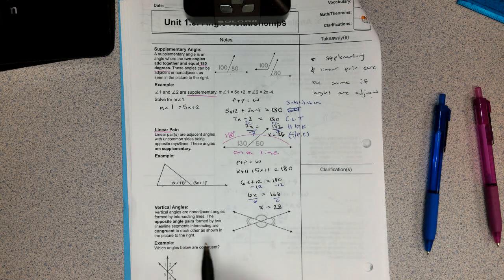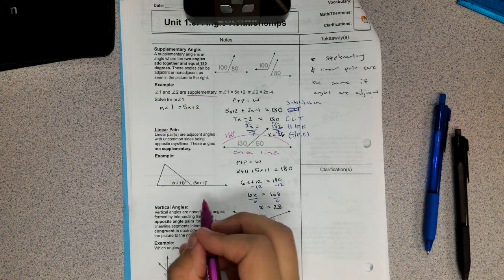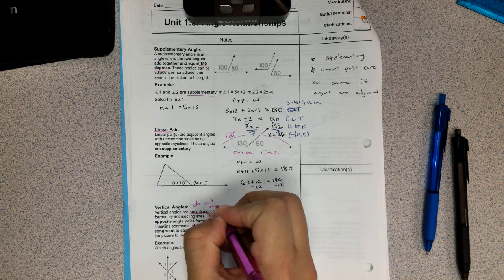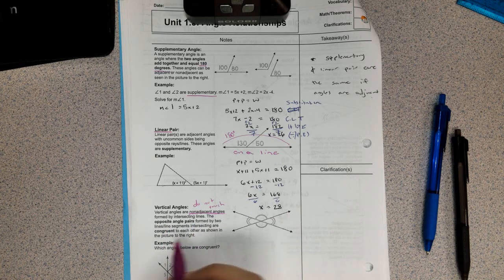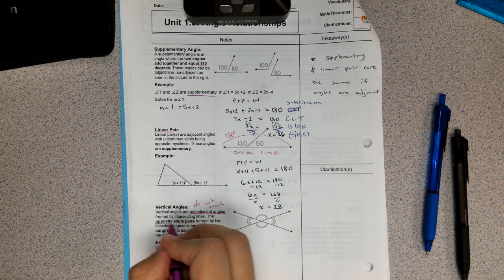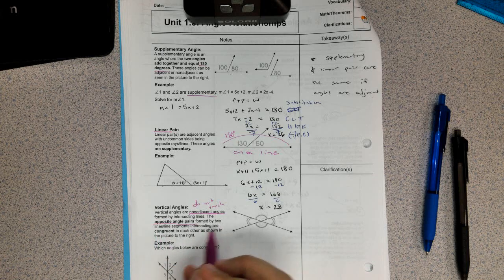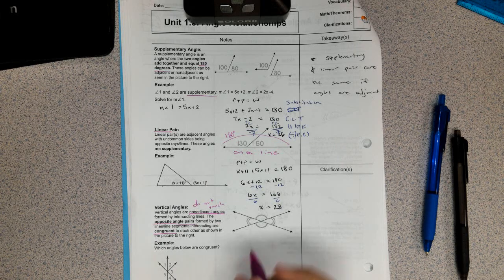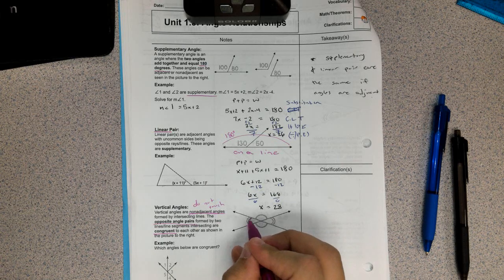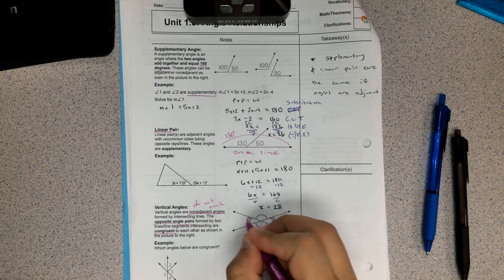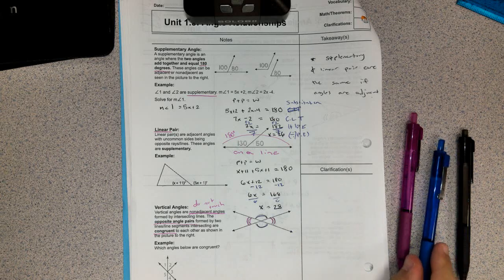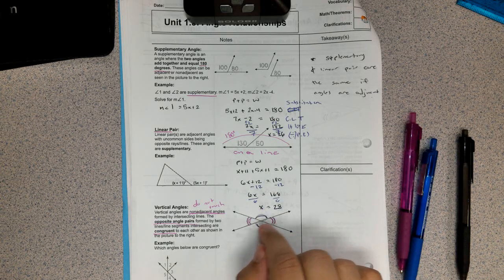Okay? And our last guy is vertical angles. And vertical angles are non-adjacent, so they do not touch. And they're formed by intersecting lines. The opposite angle pairs formed by the two lines and line segments intersecting are congruent to each other. So as we see here, notice that this side and this side, the left and the right here, are congruent, and the top and the bottom are congruent. But notice that the adjacent angles are not. The adjacent angles are not the same.